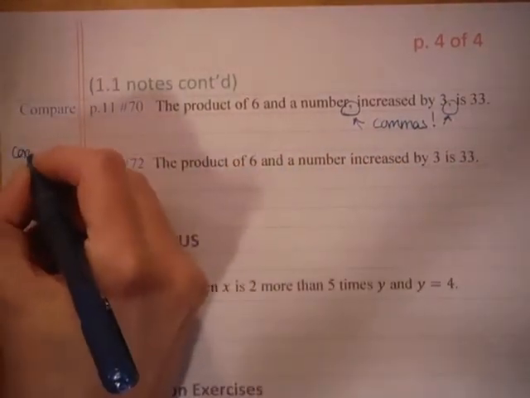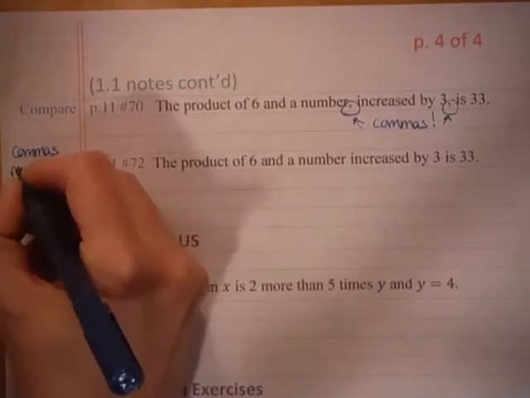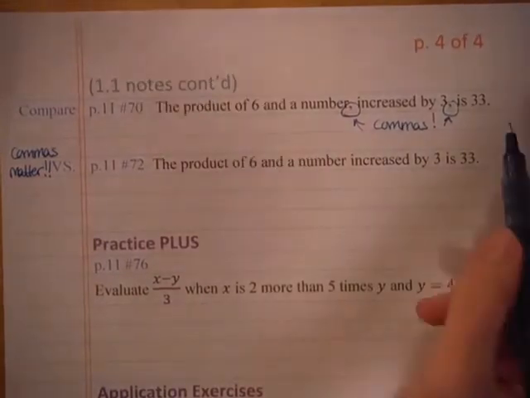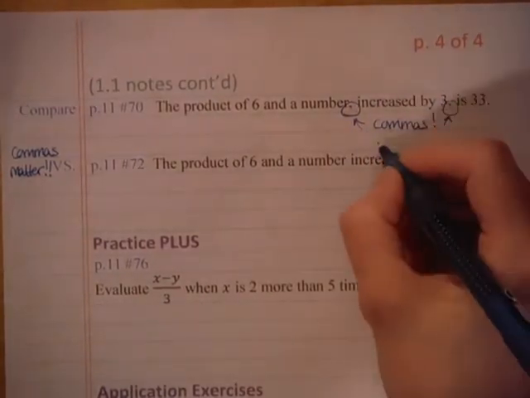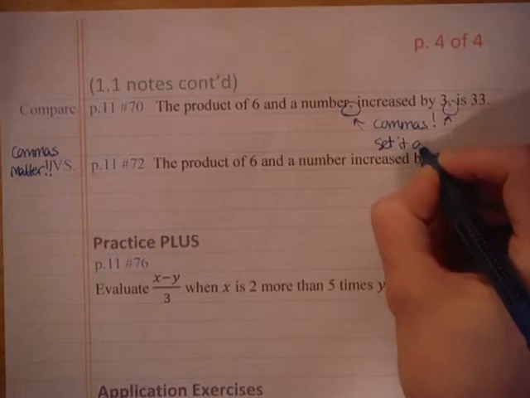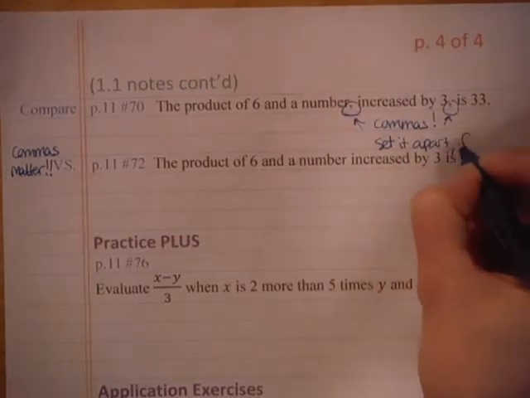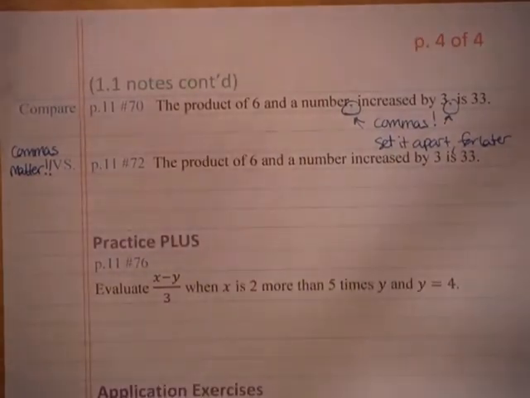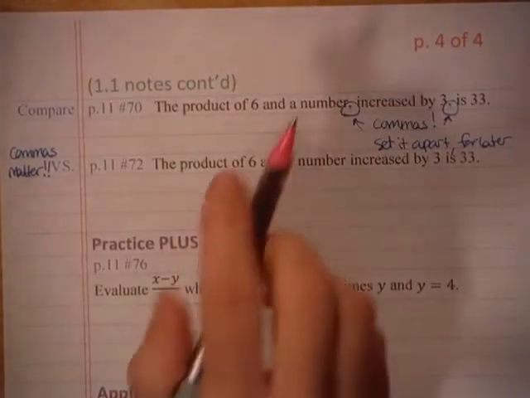Okay, commas matter. Very important in mathematics to really notice what's being communicated. And in this case, the commas set it apart. Set it aside for later. So we're going to do the other translation first, and then you're going to increase by 3. Let's see what that looks like.